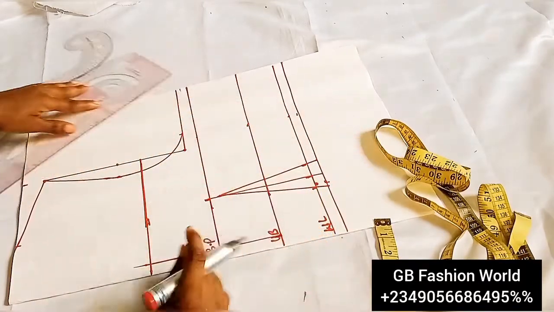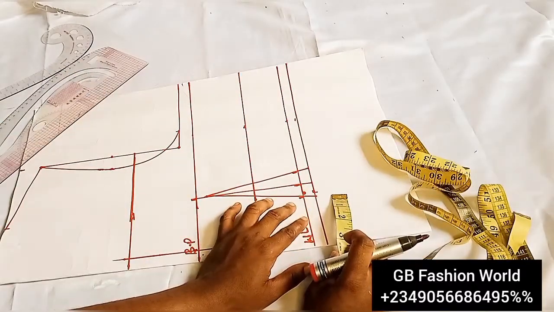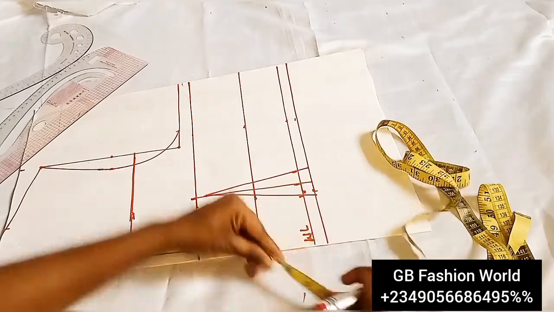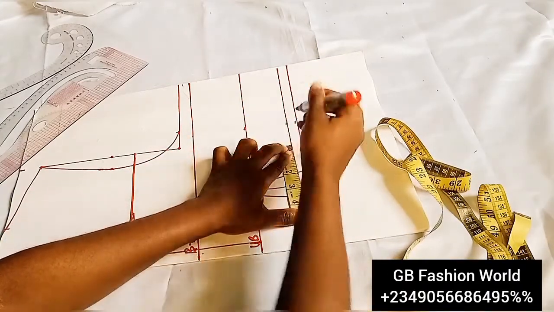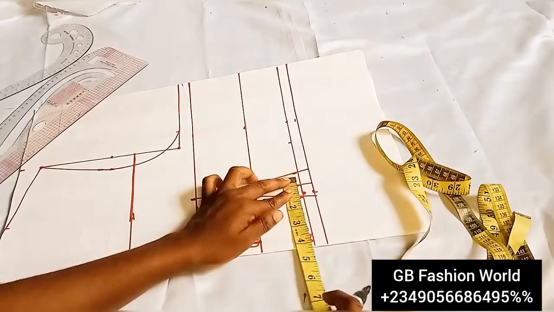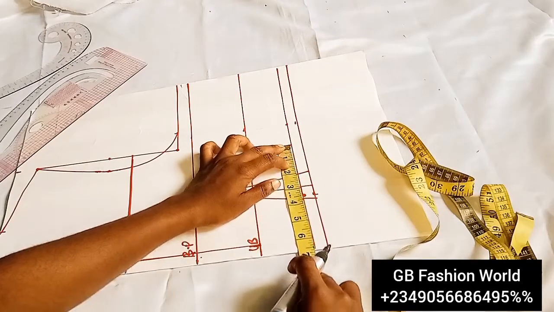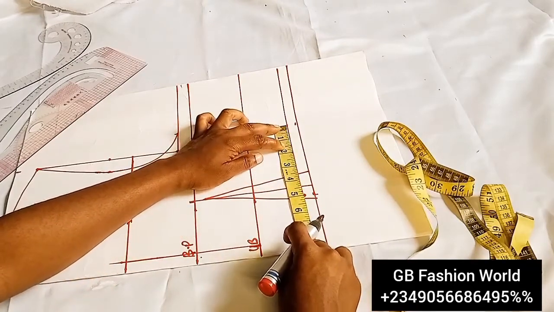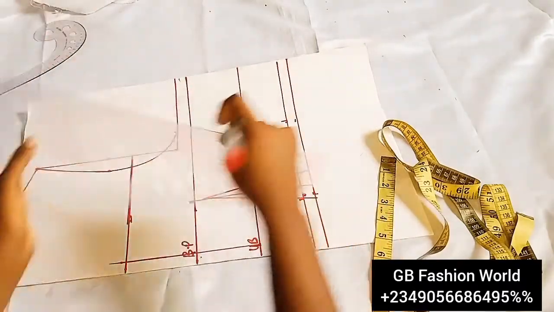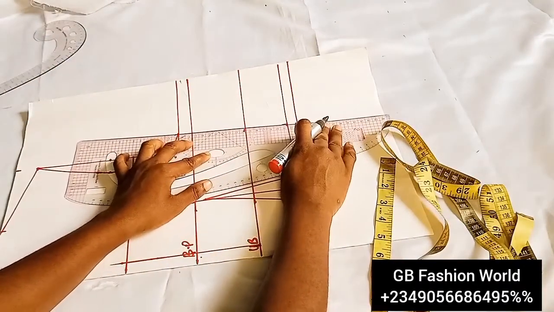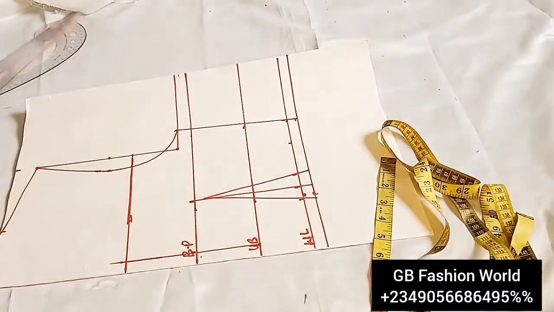You connect like this. So the person's waist circumference is 26. 26 divided by 4 is going to be 6.5, so you mark 6.5 here. And then this 1.5 inch, you mark it here, 1.5 inch, and then you connect this. Did you see? You connect like this.